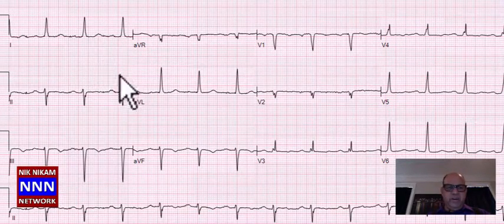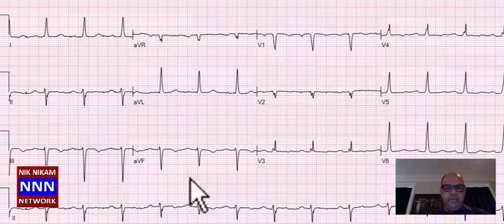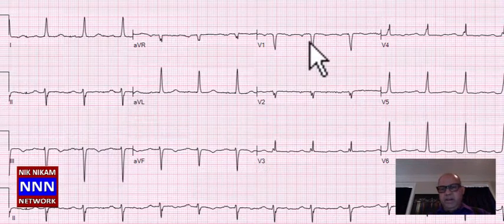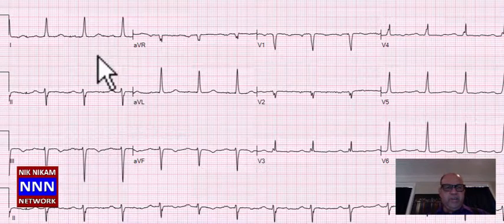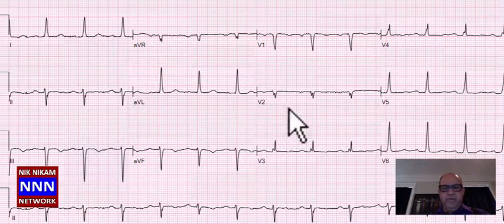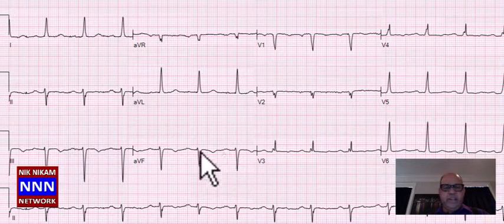Okay, that's normal sinus rhythm with left axis deviation, left anterior hemiblock. There's Q waves suggestive of anteroseptal myocardial infarction, perhaps old, along with non-specific STT changes. So this is a sinus rhythm with left axis deviation, left anterior hemiblock, old anteroseptal myocardial infarction with non-specific STT changes in the infralateral leads.